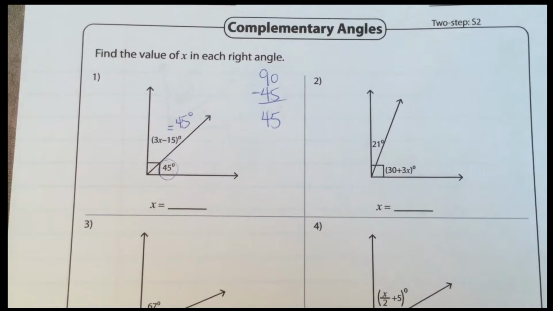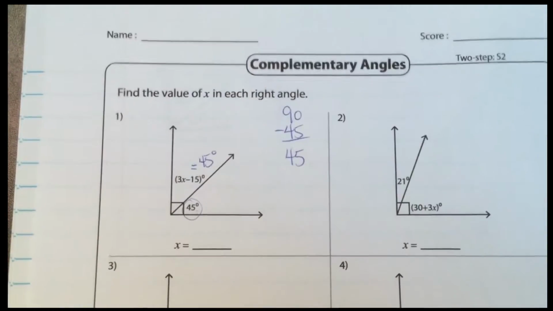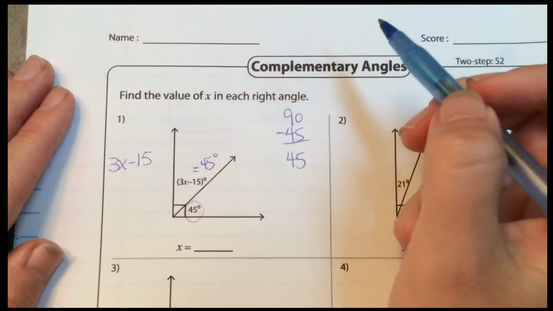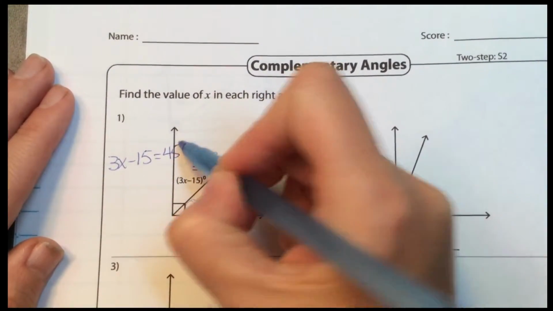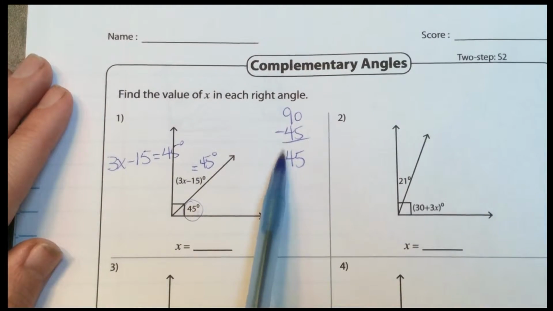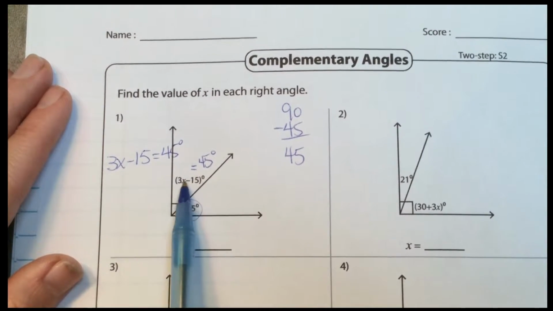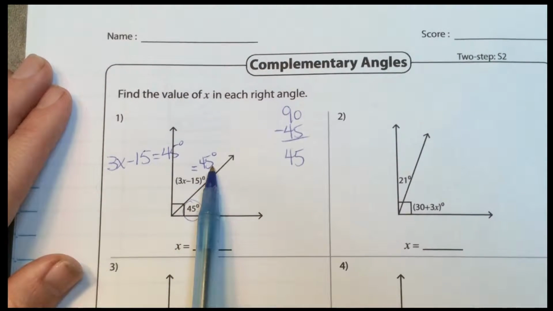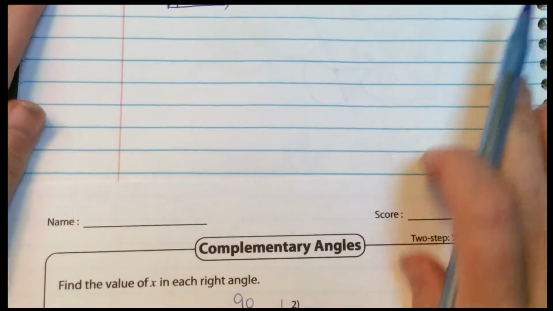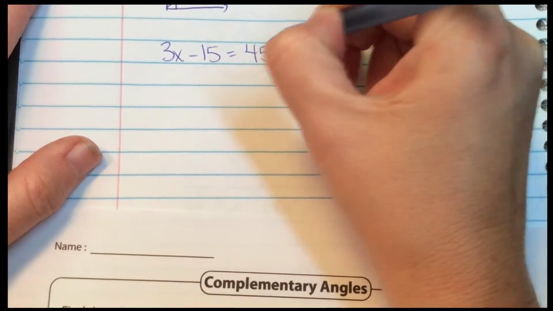But they're not asking us for the angle measure, they're asking us for what x is. So we're going to set up an equation, and it's going to say 3x minus 15 equals 45. Because 90 minus 45 was 45. They're both 45 degree angles. So I'm going to set up the equation to be this expression equal to this measure. Then I'm going to solve that. So 3x minus 15 equals 45.